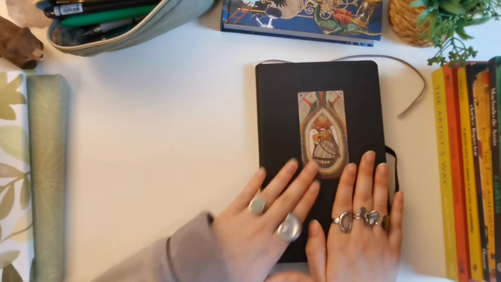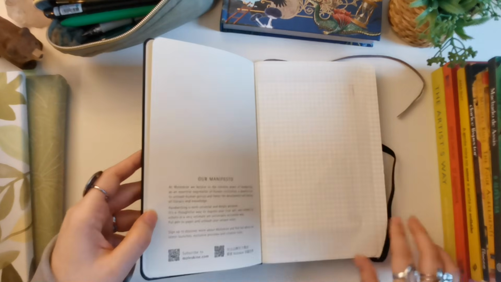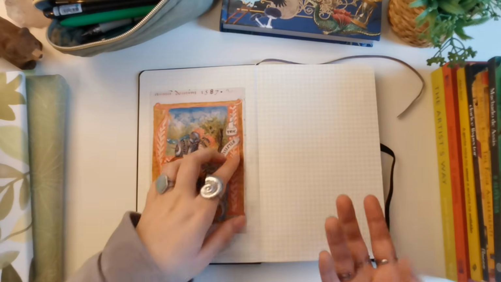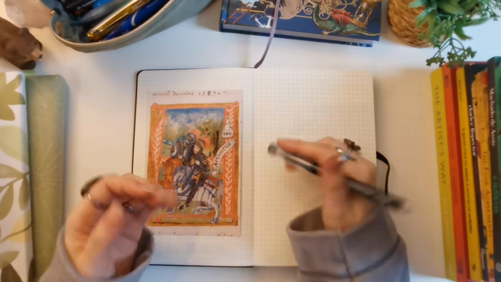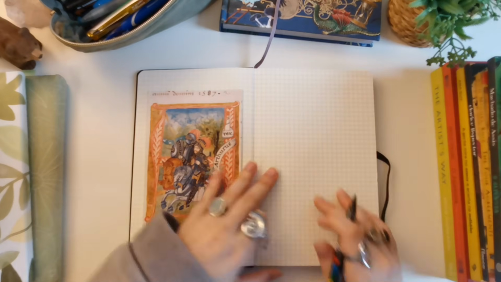For me, journaling is a fun little activity, so I don't really care if it's written not correctly. So I'll just take now this acrylic marker and I'll just write here.